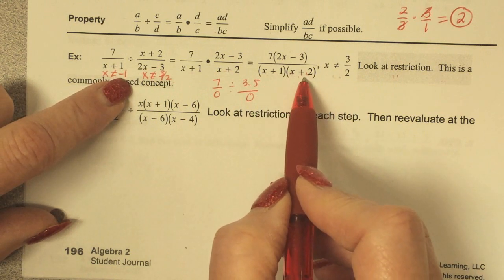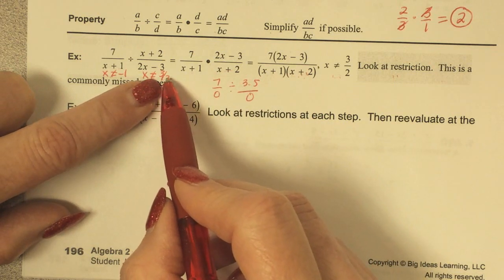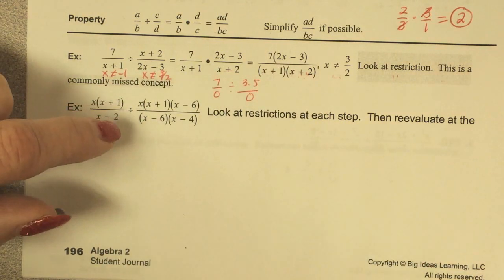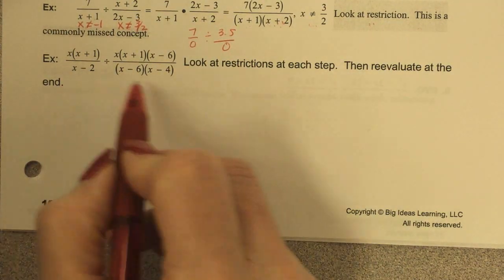x can't be negative 2 now, but we don't have to state that, but we can see that x isn't allowed to be 3/2 from that beginning part. All right, let's go on down to this one.